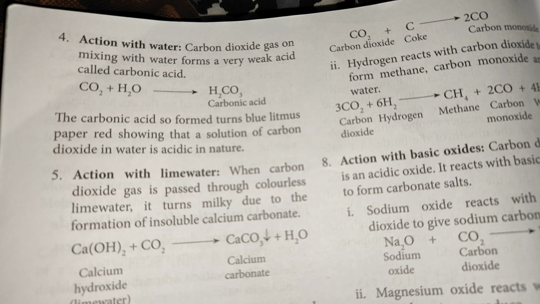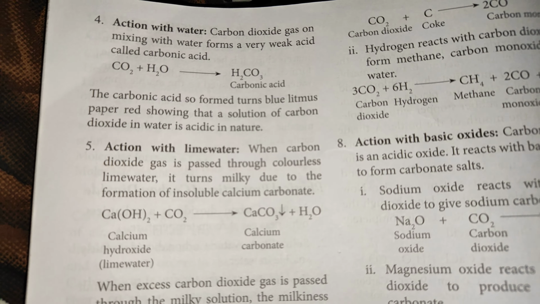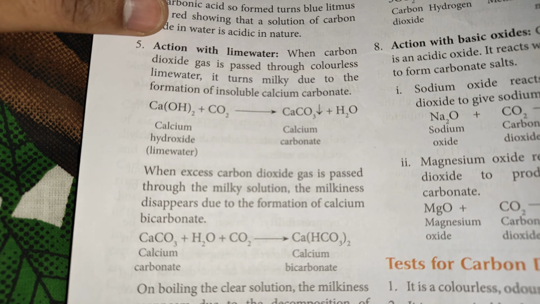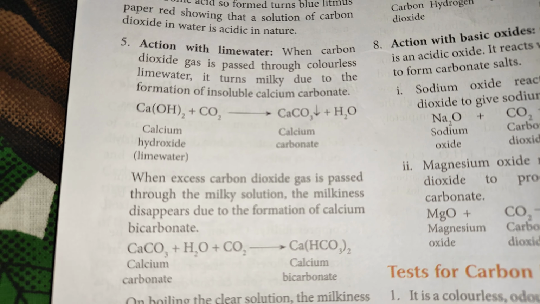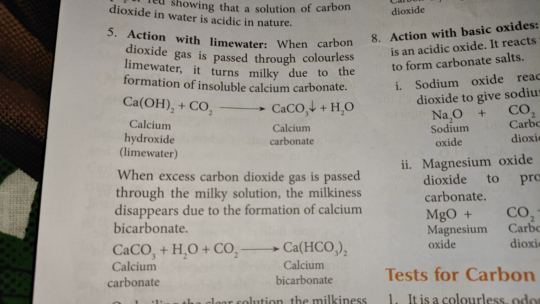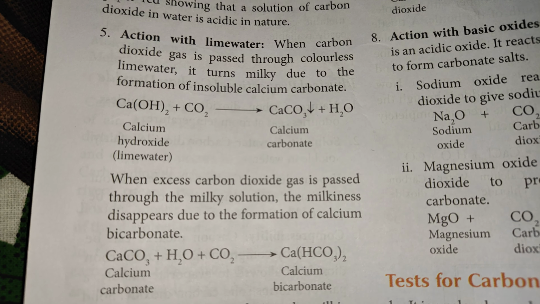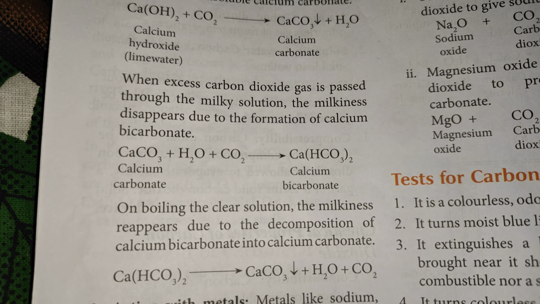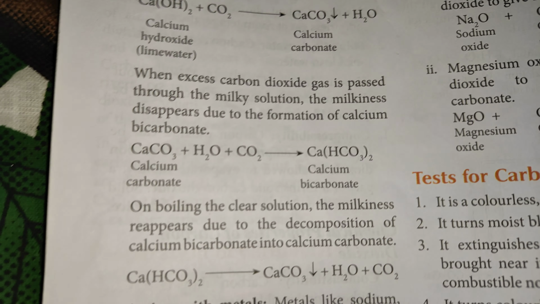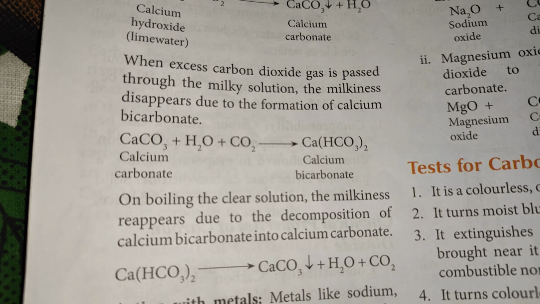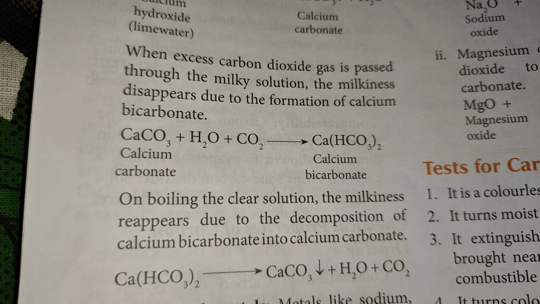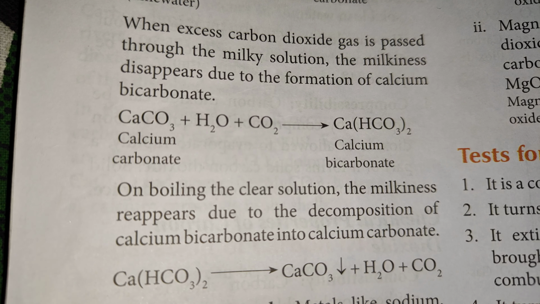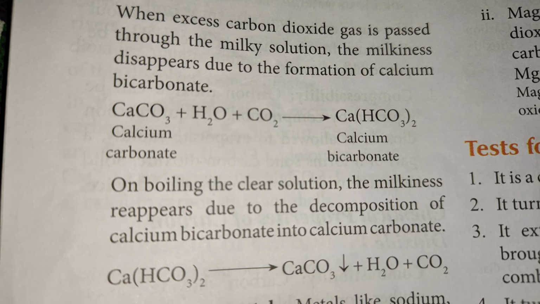Action with water. So students, carbon dioxide gas, on mixing with water, gives an acidic solution which is carbonic acid. Action with lime water, students. This calcium hydroxide, which is lime water, when it reacts with carbon dioxide, forms calcium carbonate plus water. And when excess carbon dioxide gas is passed through this calcium carbonate, the milkiness will disappear because of the formation of calcium bicarbonate.